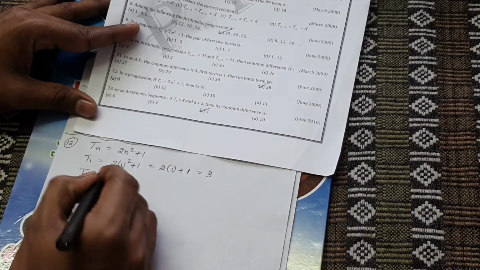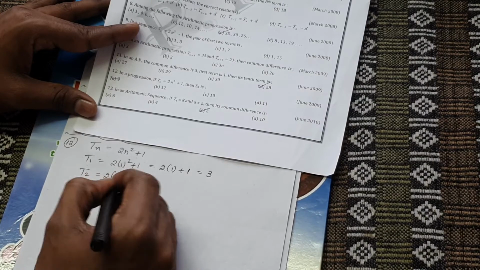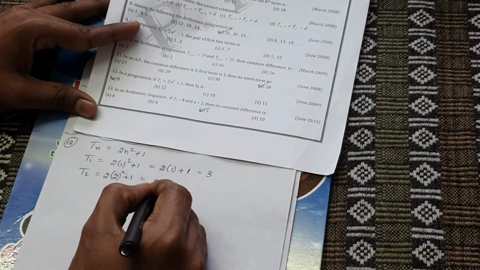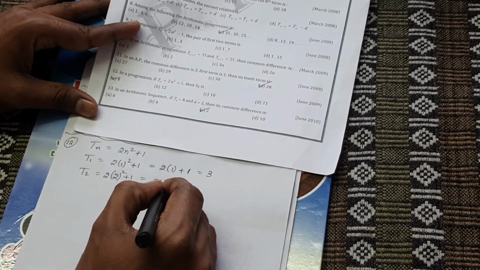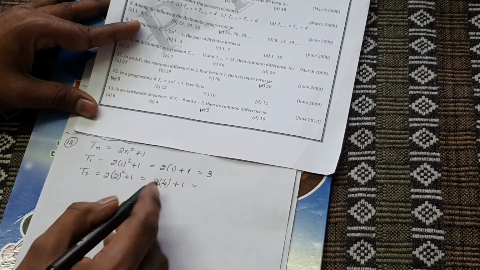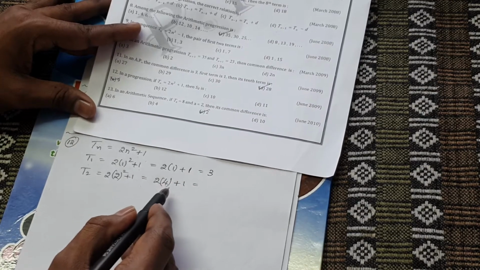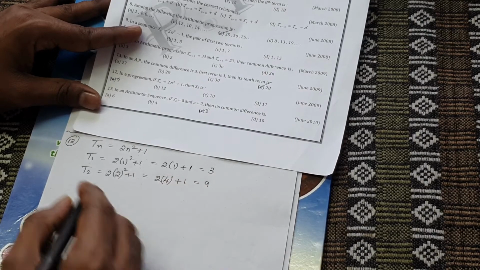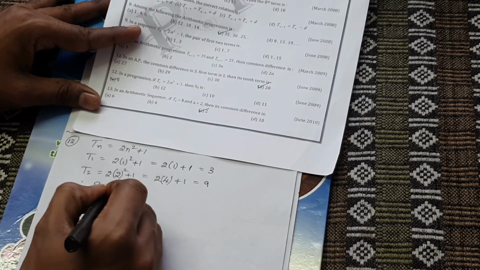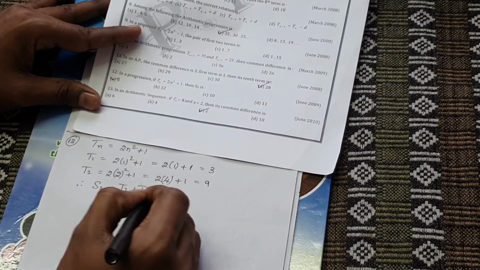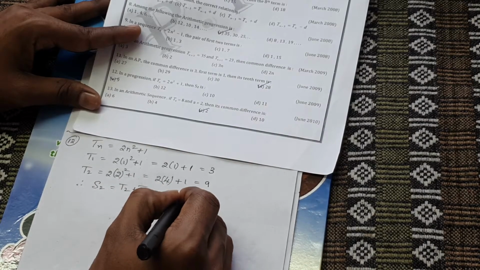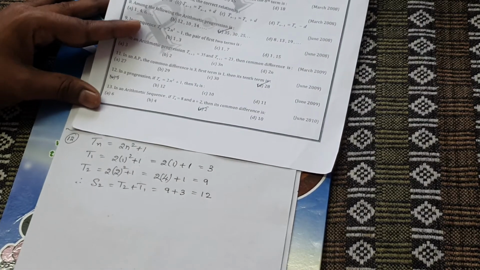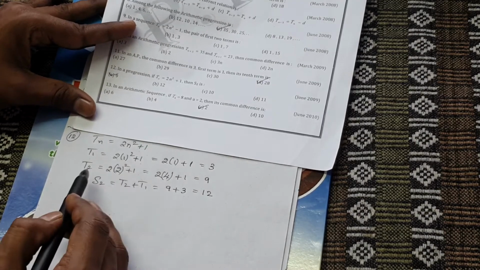Similarly, let me find out T2. T2 is 2 into, substitute the value of n as 2, so 2 square plus 1. So this is nothing but 2 into, what is 2 square? Remember it is 4. So 2 into 4 plus 1. Now tell me what is 4 2s are? So 4 2s are 8. 8 plus 1 is 9. So therefore, S2 is nothing but T2 plus T1. So that is nothing but 9 plus 3. So it is 12. So for the 12th question, the option is 12.